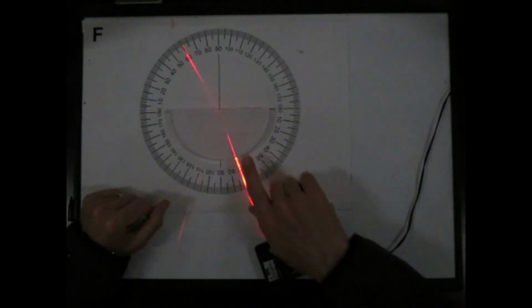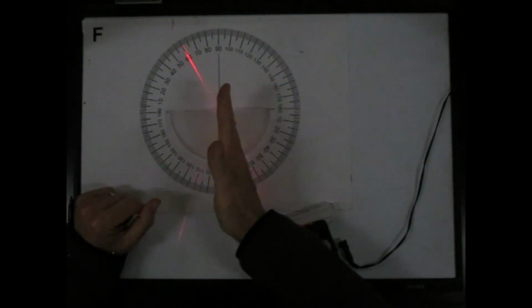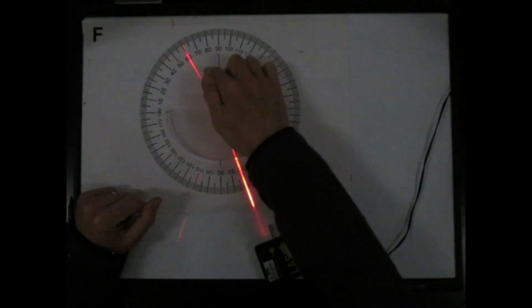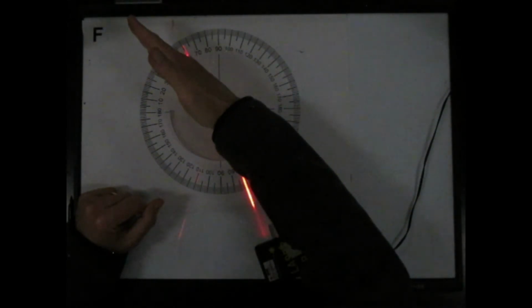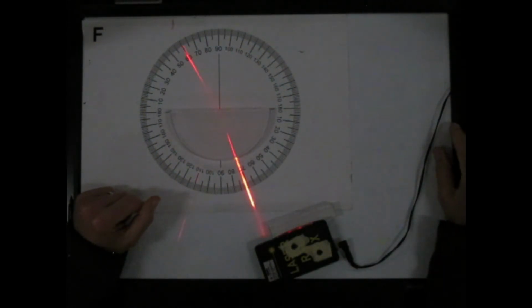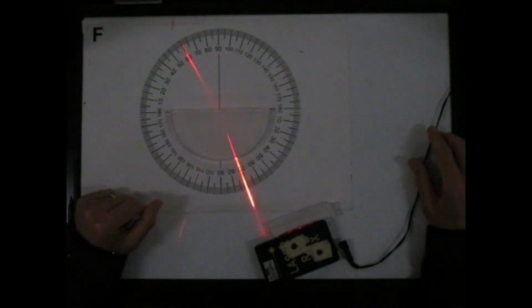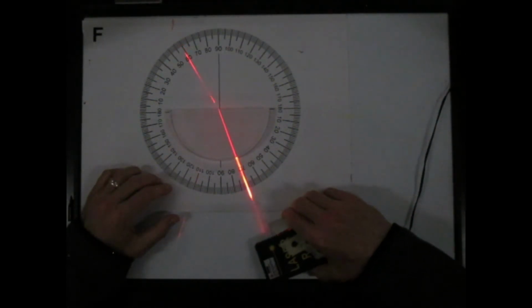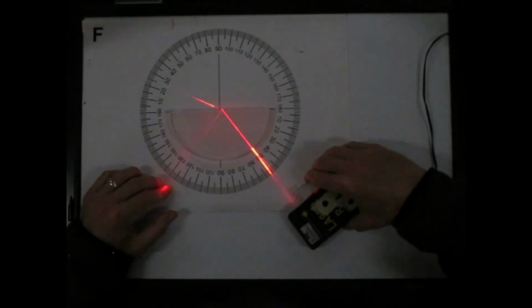And notice, by the way, that now since it's going from a material that travels slow to a material that travels fast, it's bending away from the perpendicular, not towards it.